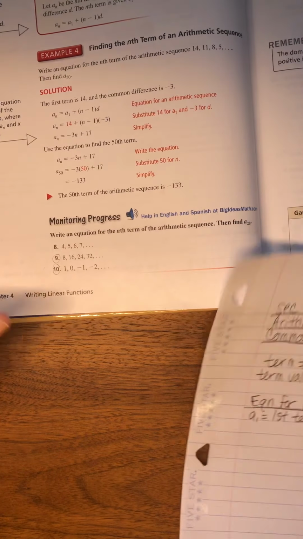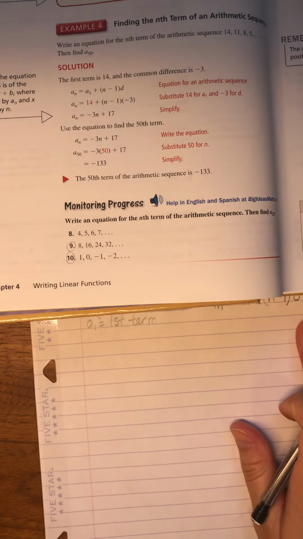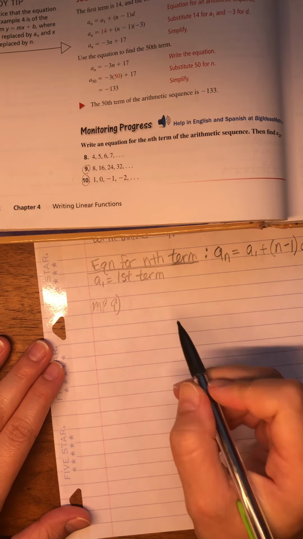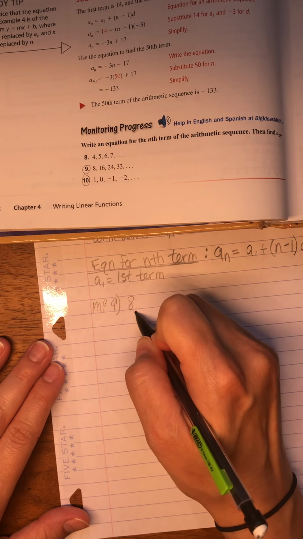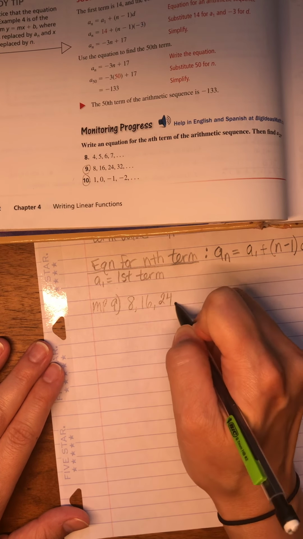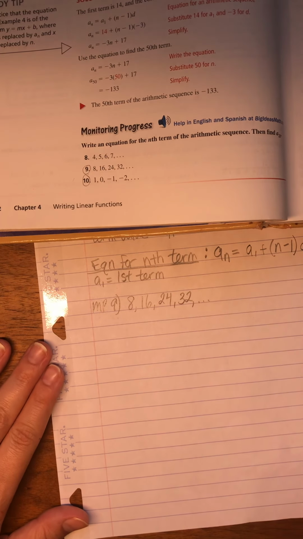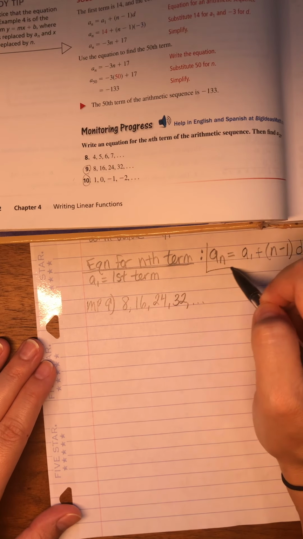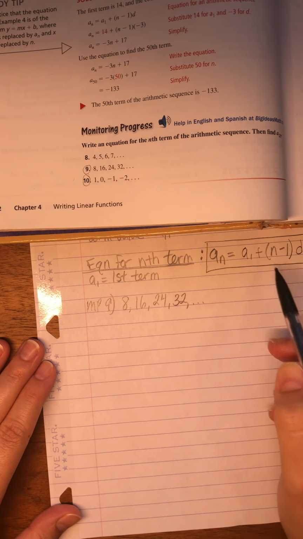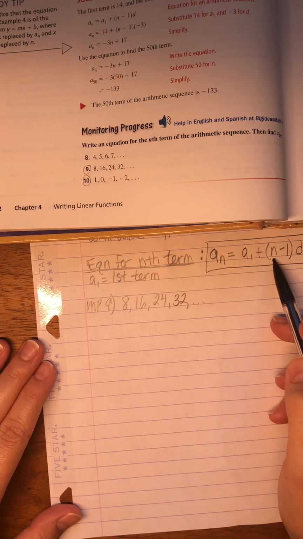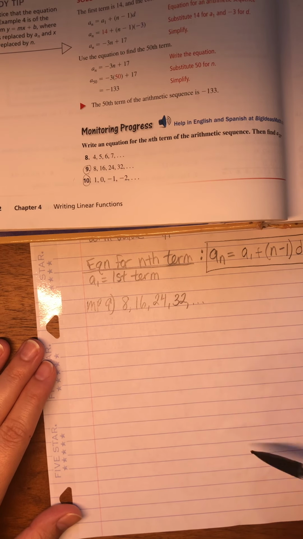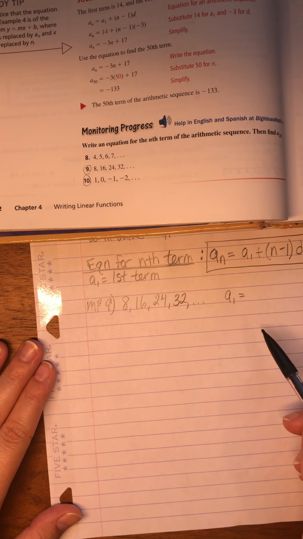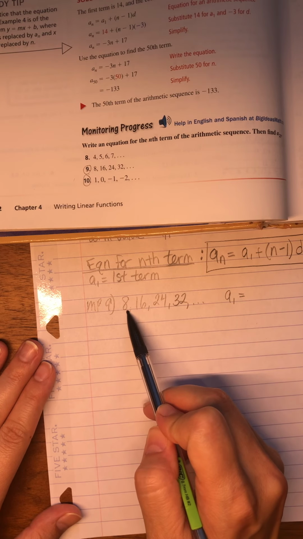We're going to take a look at monitoring progress number 9. I'm going to write down the sequence just so I have it here on my paper: 8, 16, 24, 32. We're going to find the equation using this formula here that we wrote down before. A sub n equals a sub 1 plus the quantity of n minus 1 times d. So the first thing that we need to do here is find a sub 1. A sub 1 is the first term in this pattern, which is 8.